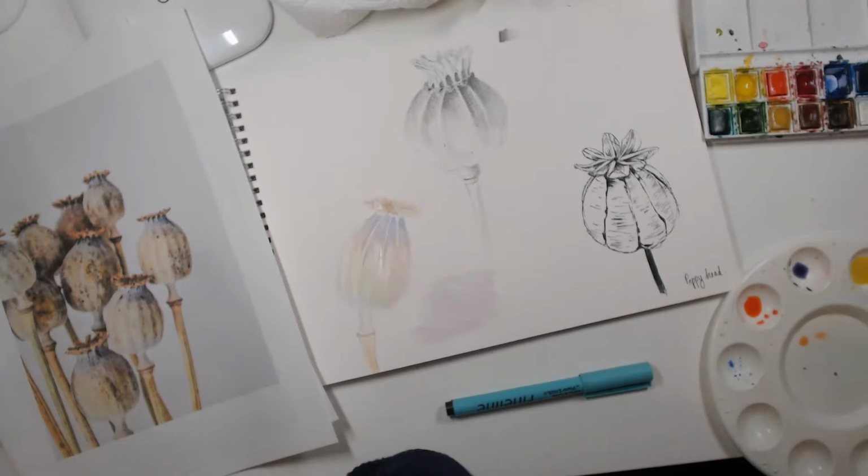So the Zoom session's at 9, so if anyone would like to join me for that, that would be great. Next week we will carry on looking at this idea of keeping a sketchbook and looking at some different seed heads.